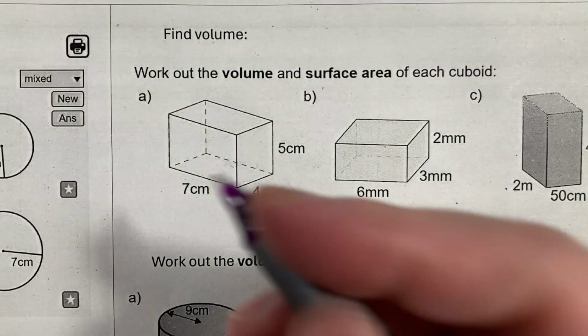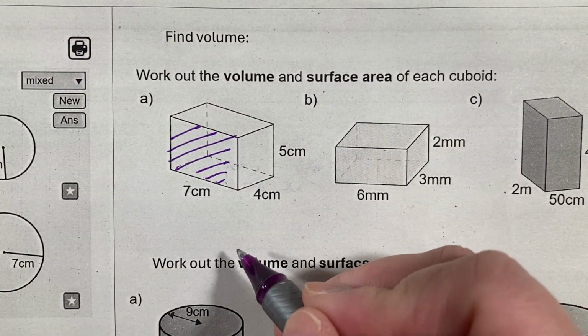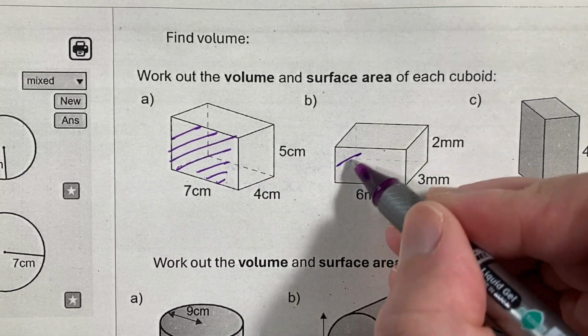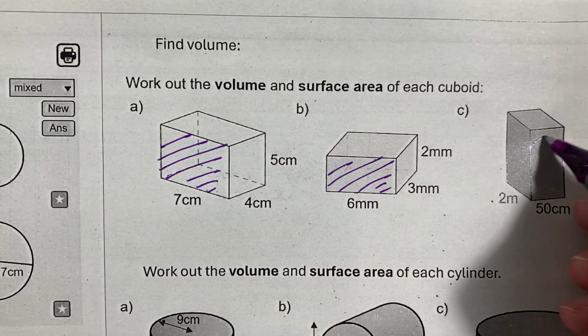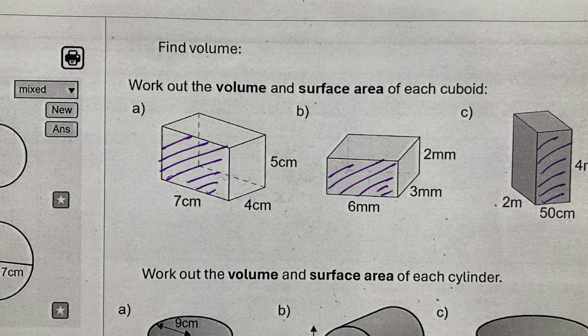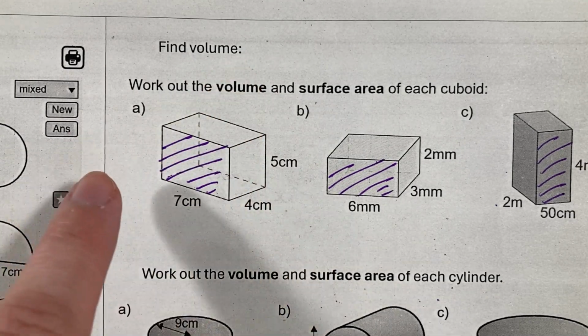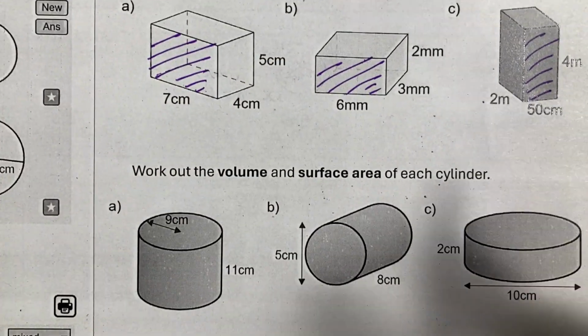So cross section area, I can use this one. I find the area for the surface, the volume, times it by 4. That can be the cross section area, and that can be the cross section area. That is for the volume. Surface area, remember, you are finding 6 faces: top, bottom, left, right, front, and back.